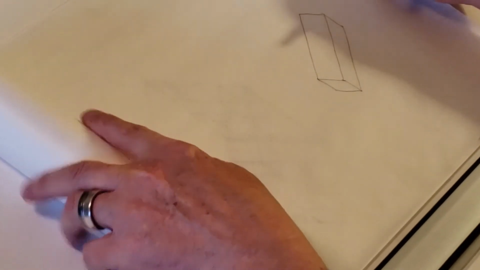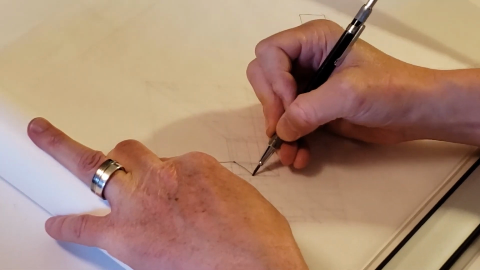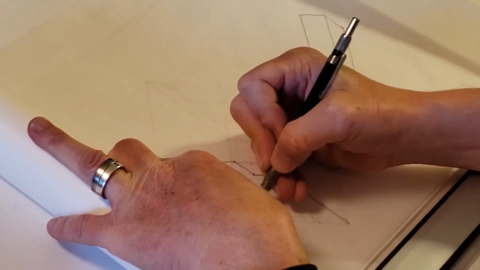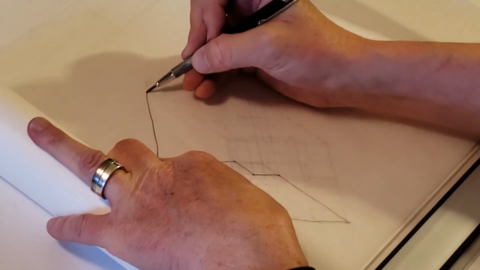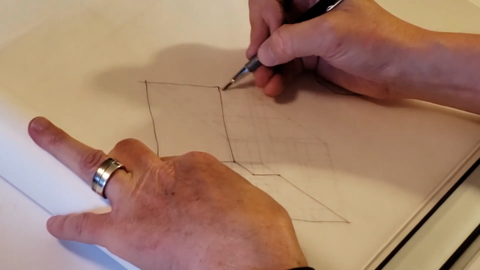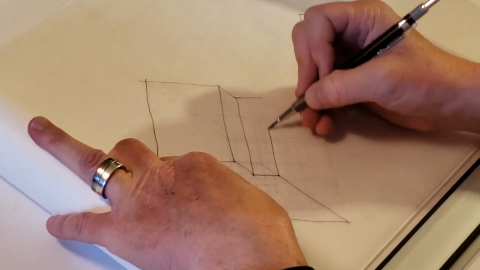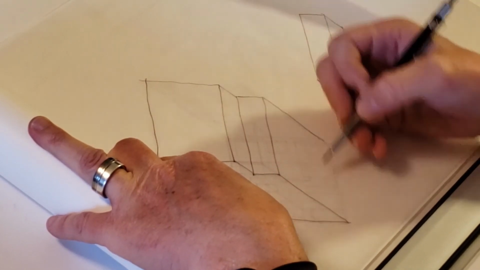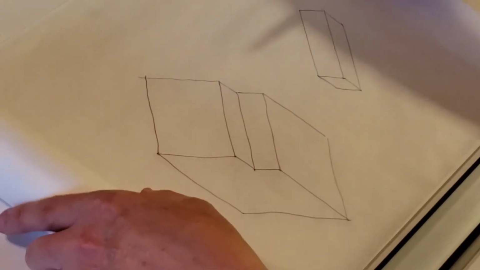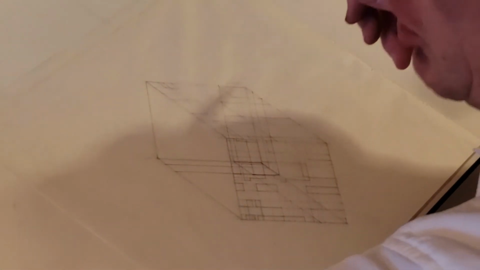And the negative version taken from the cube looks like that. Okay, so same operation. So positive and negative subtractions.